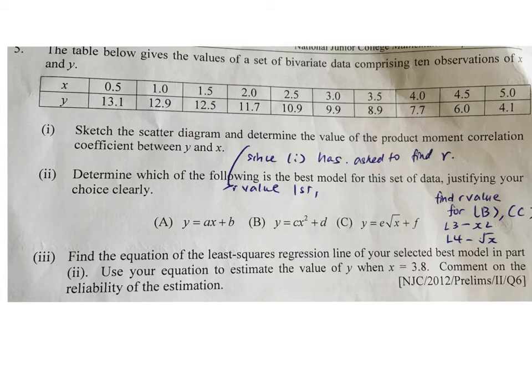So this is a PQ5. We are required to, given the values of a set of bivariate data composing of 10 observations of x and y, sketch the scatter plot diagram. After that, what we need to do is basically just key in the values.